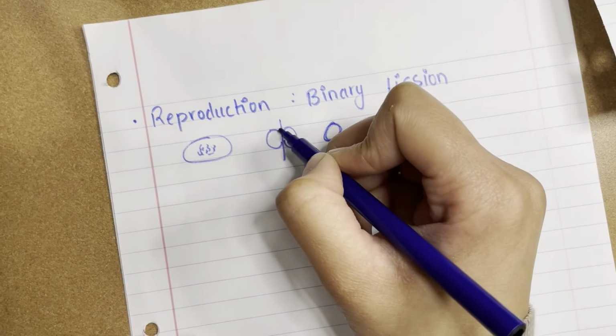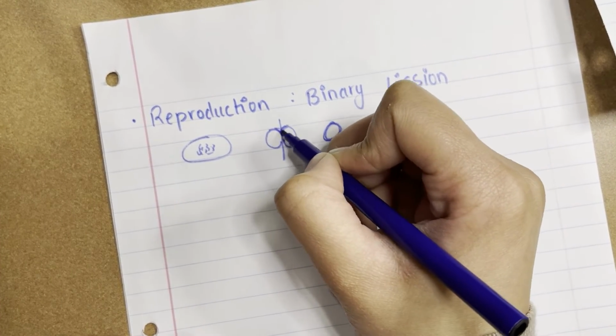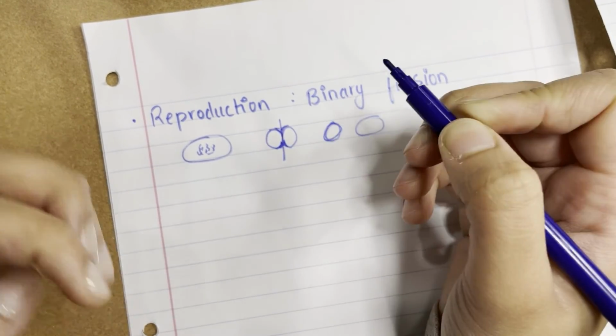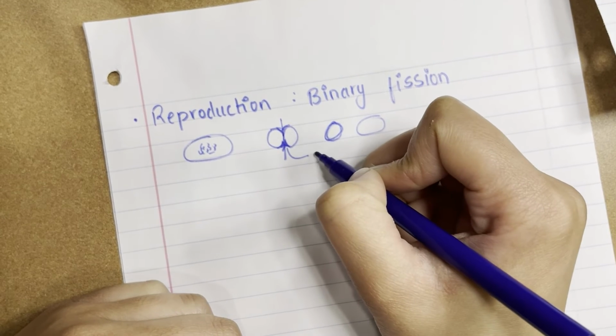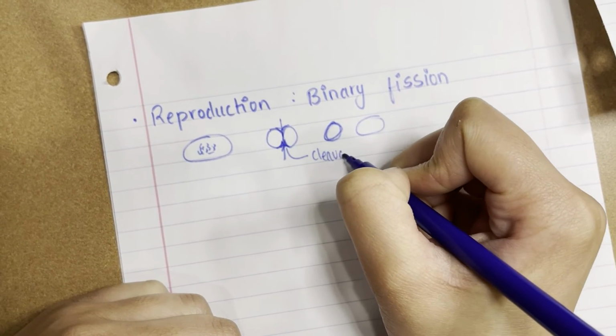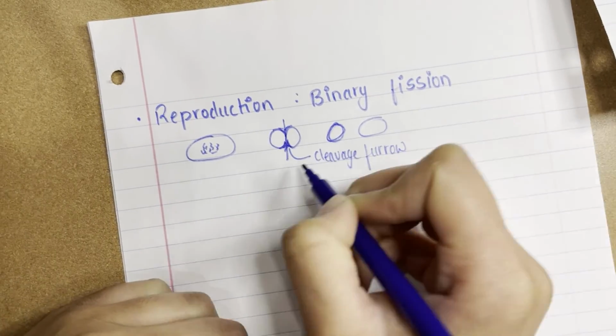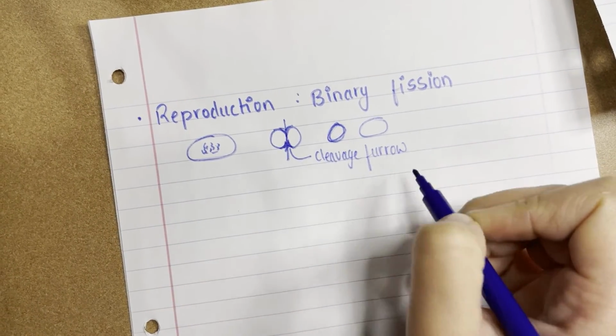And this split, this indent, is called the cleavage furrow, but you don't have to worry about this right now.